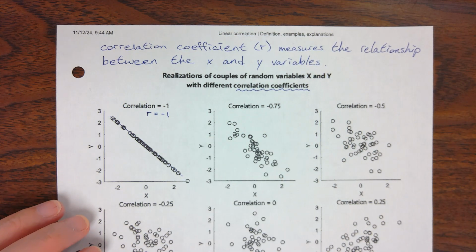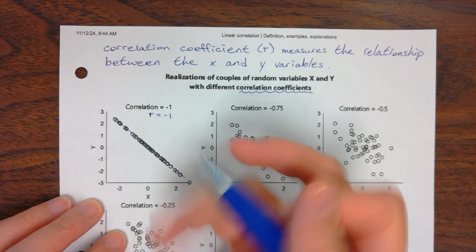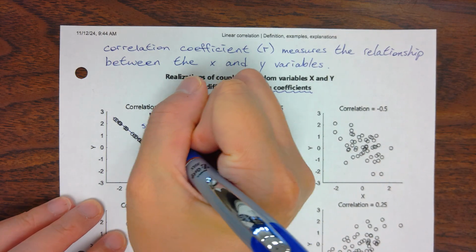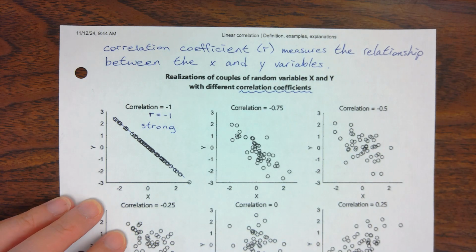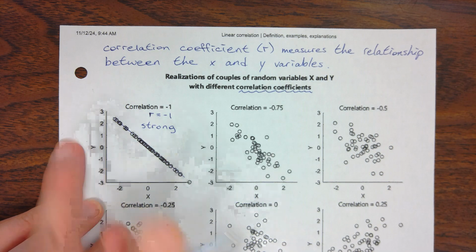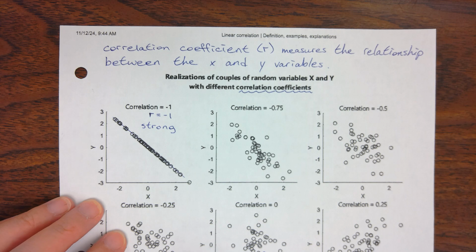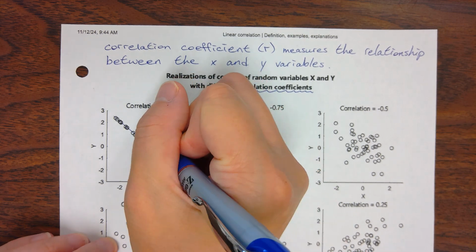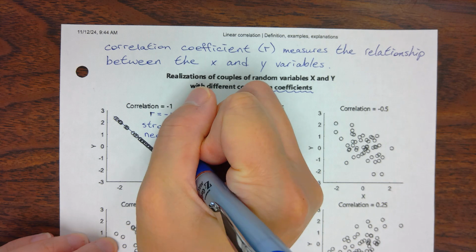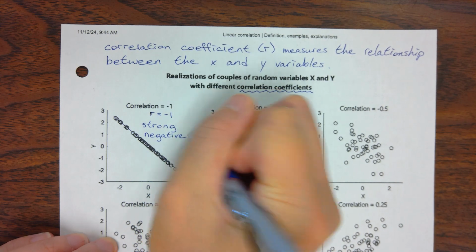First off, if everything is on the line, we say the correlation is very strong between the X and the Y. And then the second is the direction. Is this positive or negative? Yep. Negative. So we say this has a strong negative correlation.